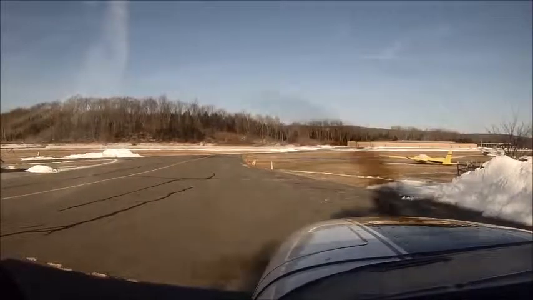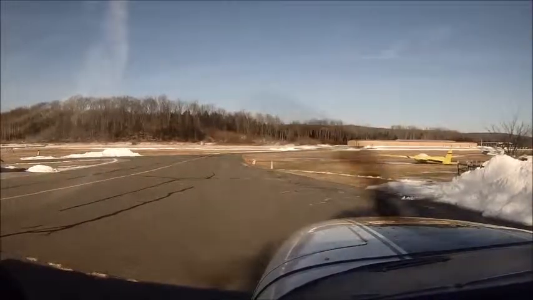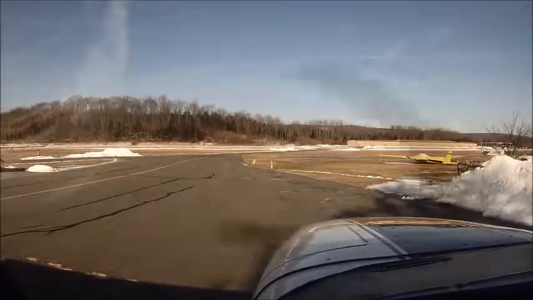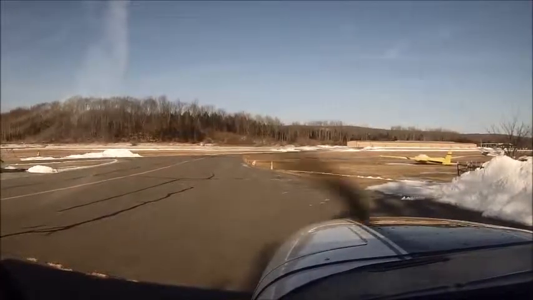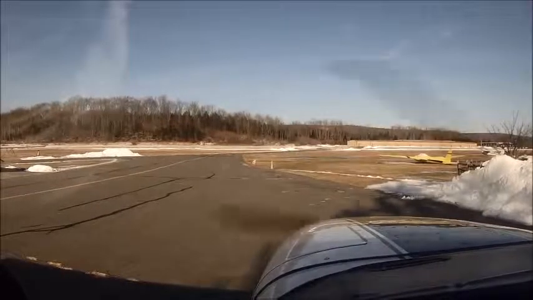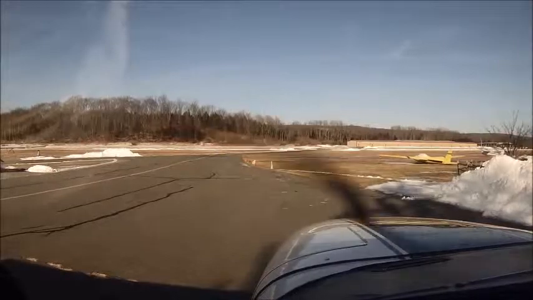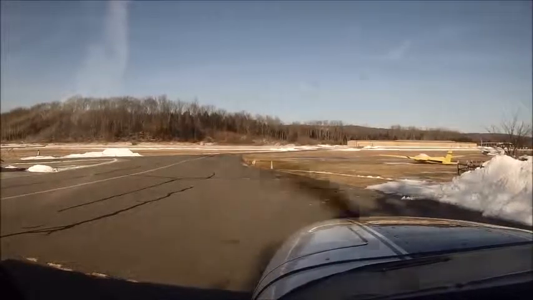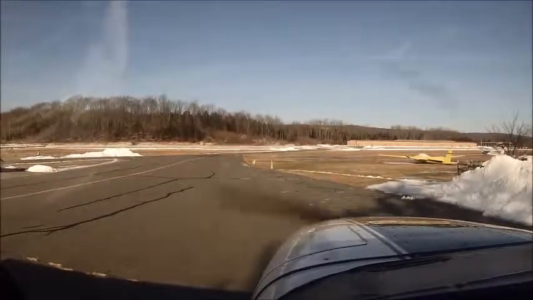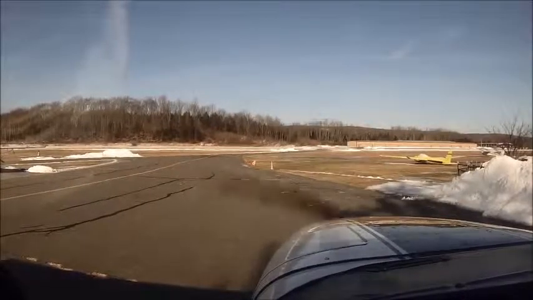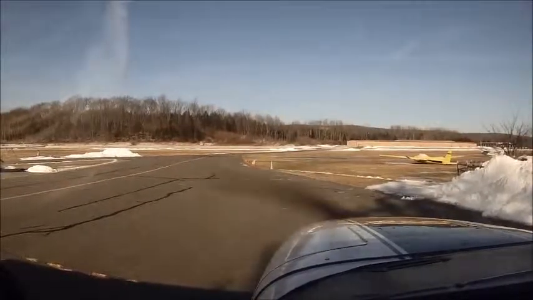UF gets gas. Engine. Yep, mixture should be full rich, throttle's where you want it, carb heat's off, and the gauges are all showing good. GET. Oh, trim set for takeoff. Okay. T for trim.